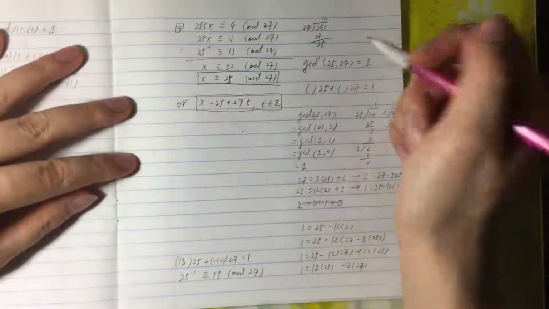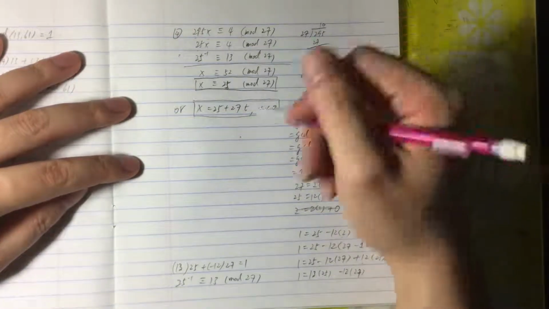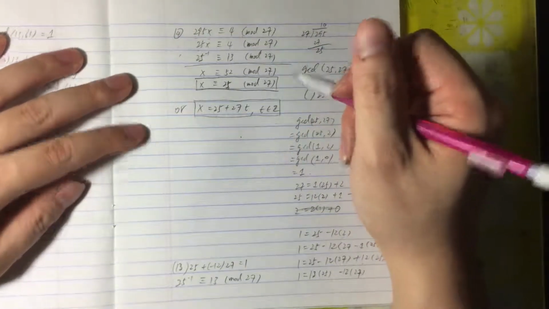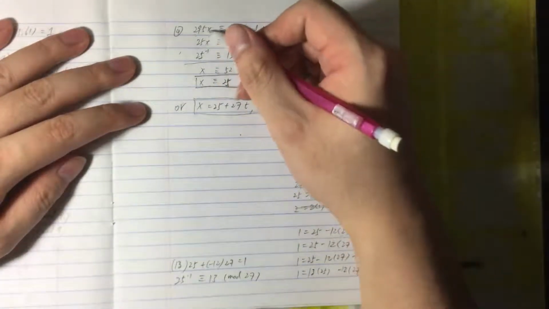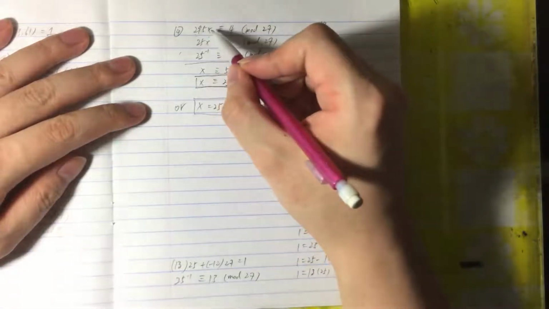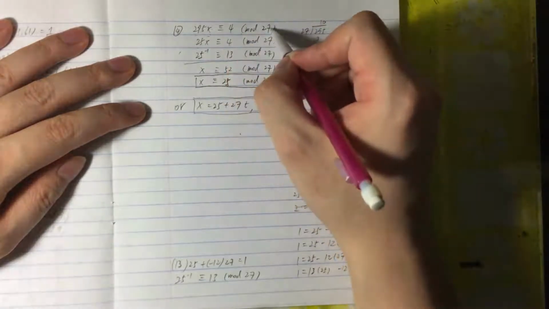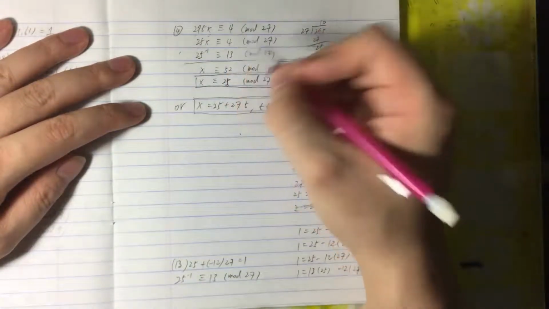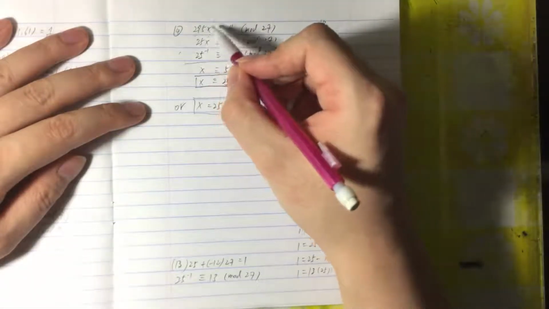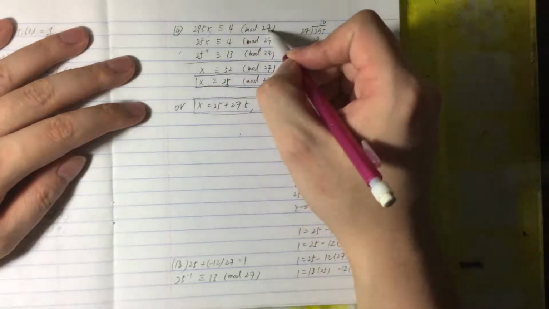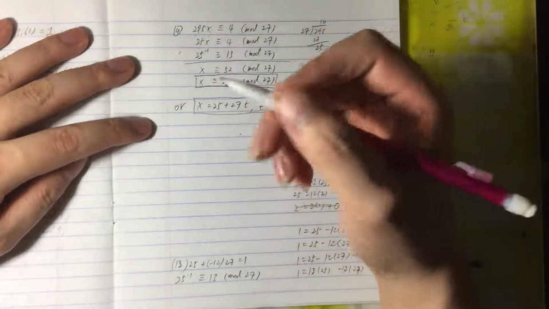That's an answer here. But now, how do we check an answer? In order to check an answer, we plug in 25 for x. Take 295 times 25, then divide by 27. If the remainder is 4, that means we get the same answer. That means we get the correct answer.